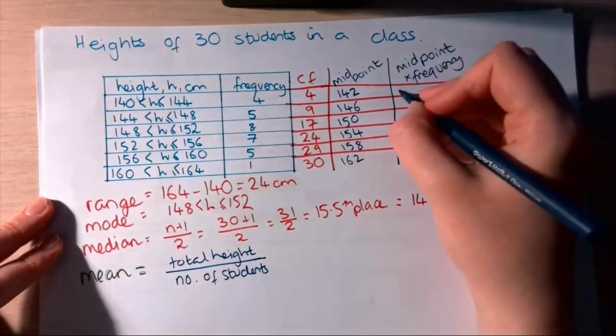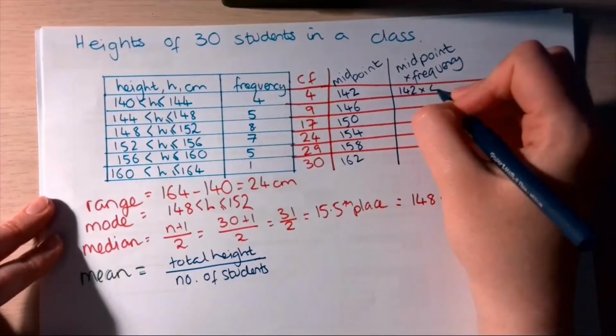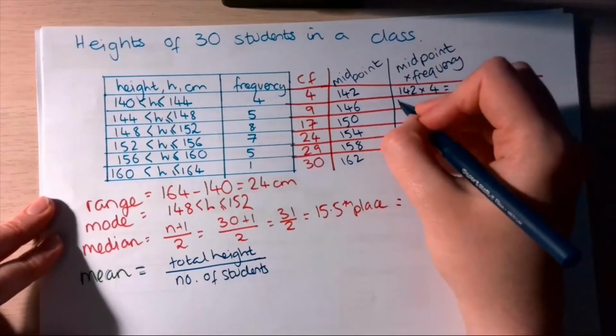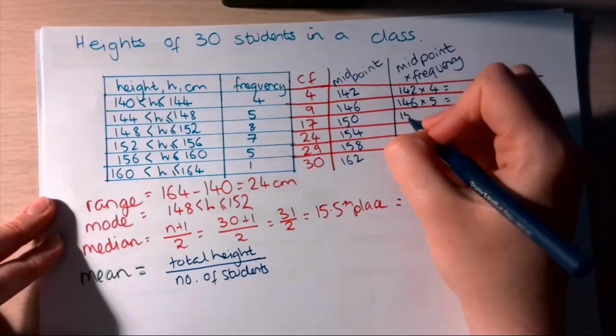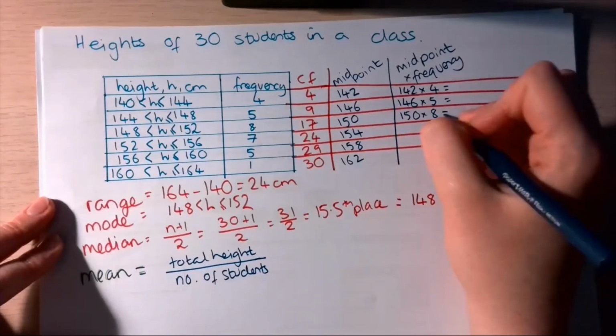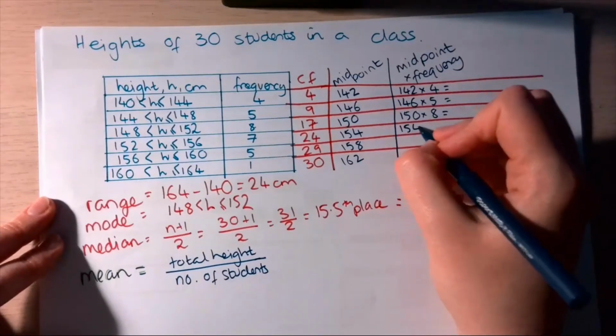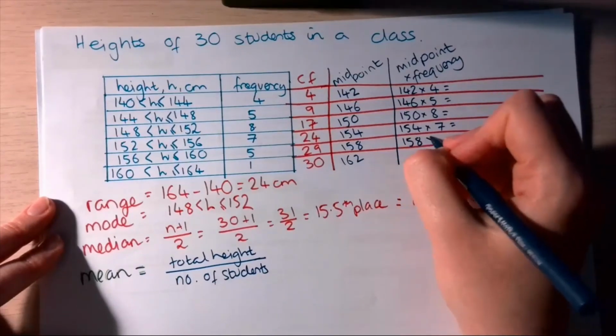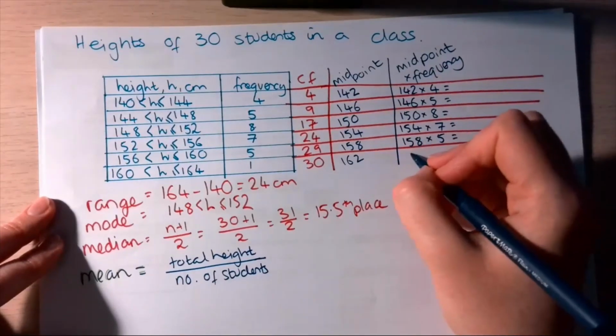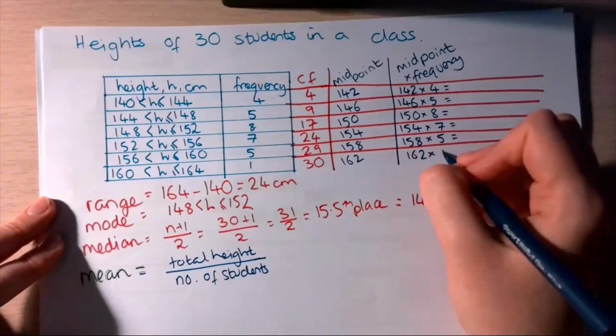Okay, so we've got 142 times 4, 146 multiplied by 5, 150 multiplied by 8, 154 multiplied by 7, 158 multiplied by 5, and 162 multiplied by 1.